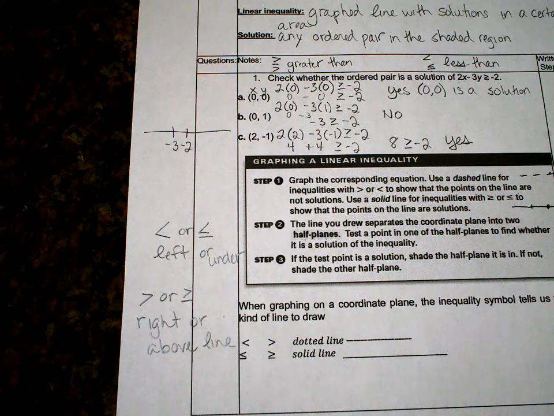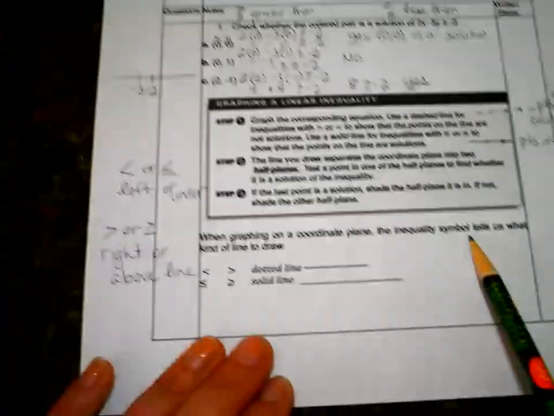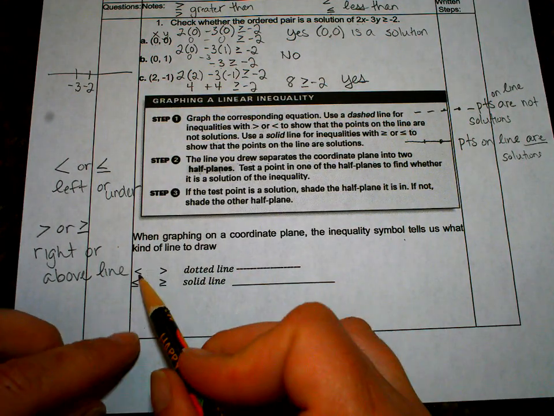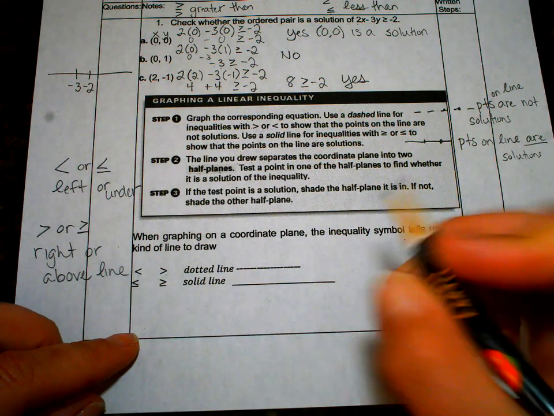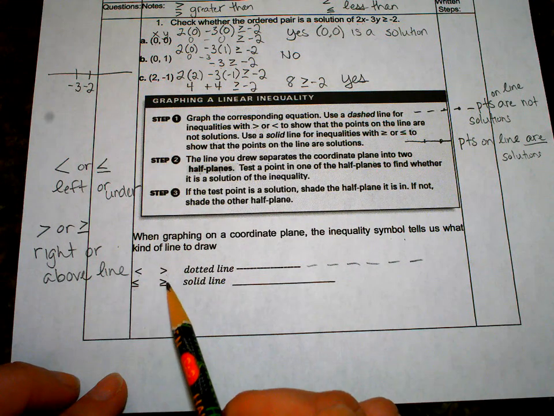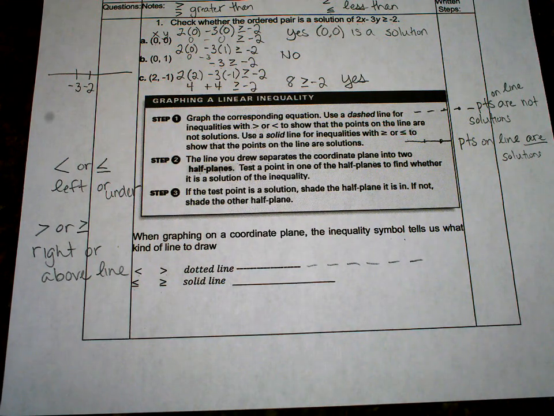Here we go. When graphing on a coordinate plane, the inequality symbol tells us what kind of line to draw. Less than and greater than is going to be a dotted line. Less than or equal to, greater than or equal to is going to be a solid line. All right, so this is all the basics, the meat and the bones. Keep this paper handy, and we're going to go to the next page.